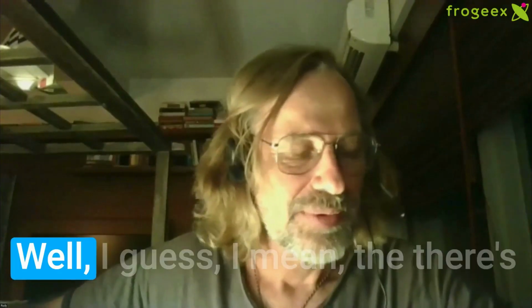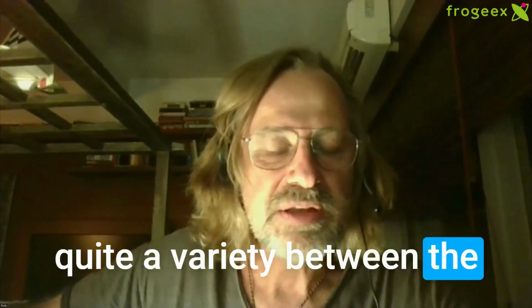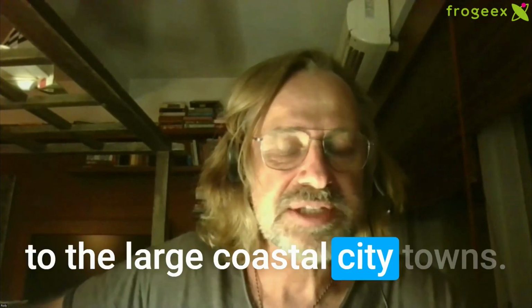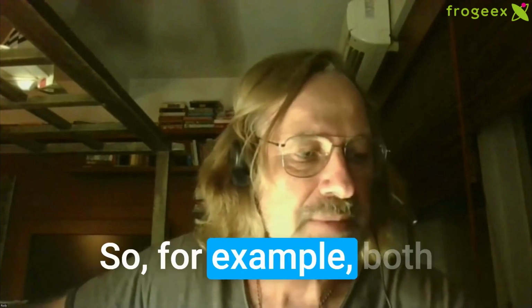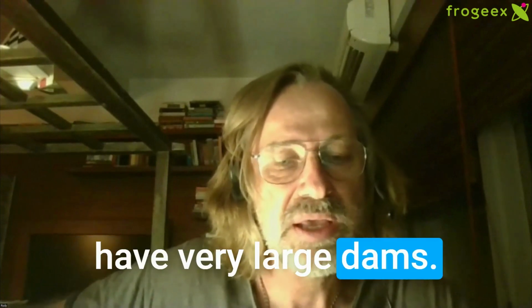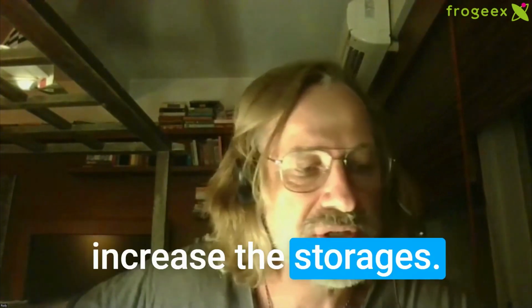Thank you. Well, there's quite a variety between the arid inland rural towns compared to the large coastal city towns. So, for example, both Brisbane and Sydney are looking at increasing their storage capacity in their dams. Both those cities have very large dams, but they're looking at raising the height of those dams to try and increase the storages.